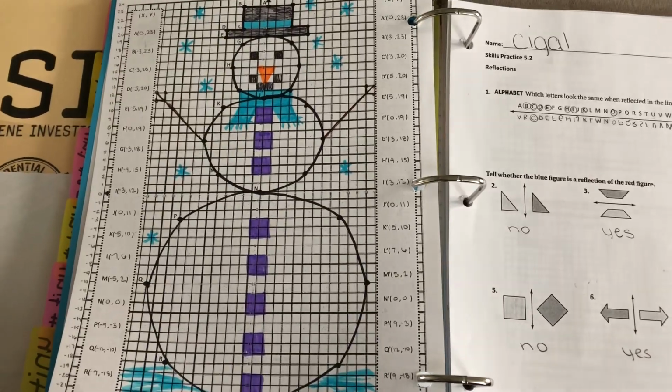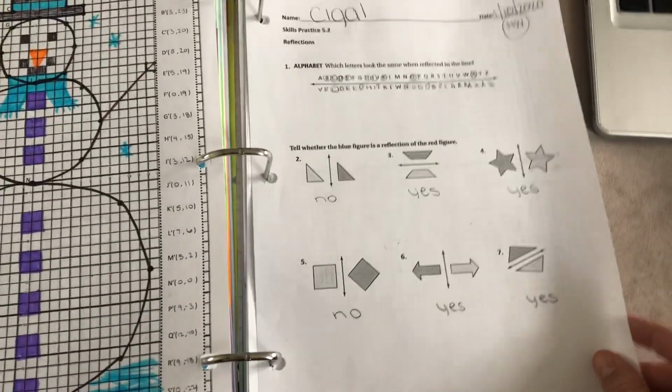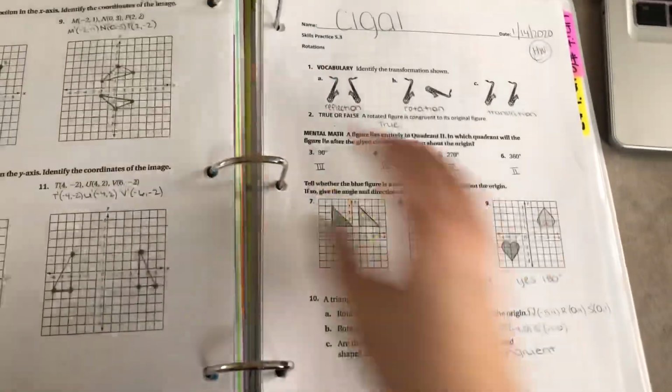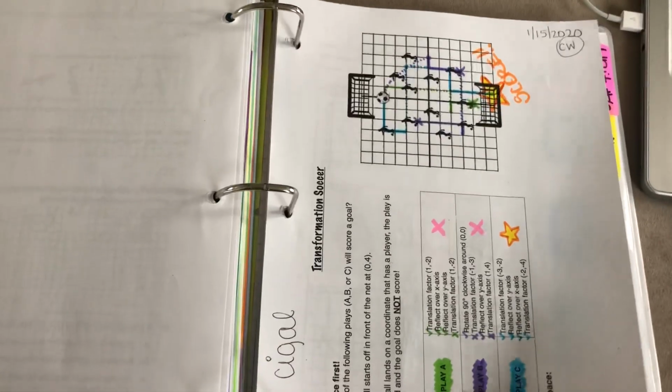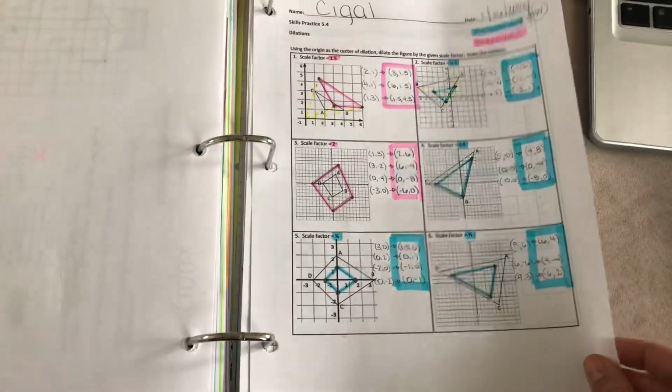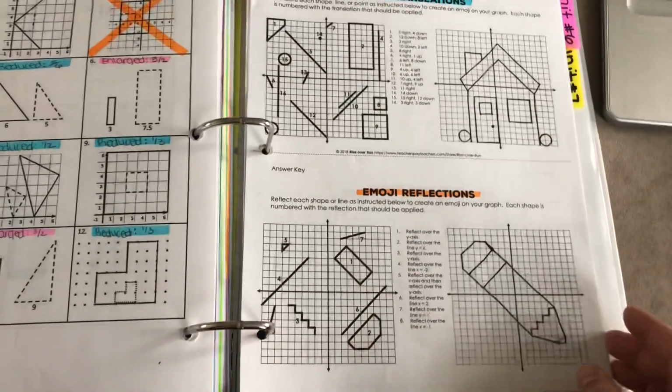We did a snowman. Remember, you guys had to reflect some things to make a snowman. This one's on reflections, rotations. We did our transformation soccer. This was kind of a tricky paper. It just had everything.